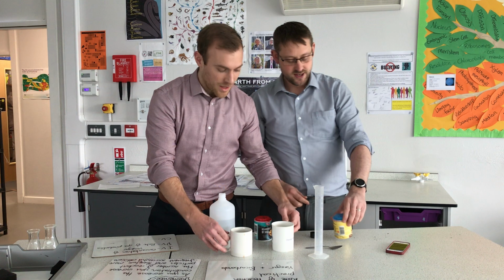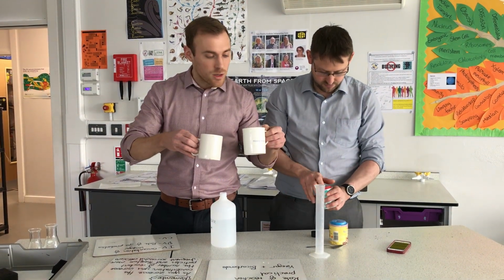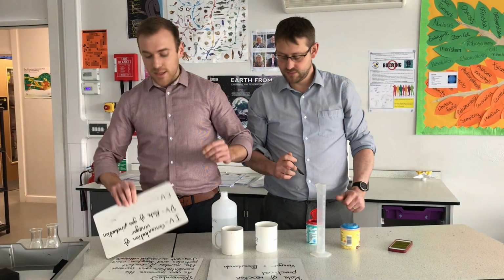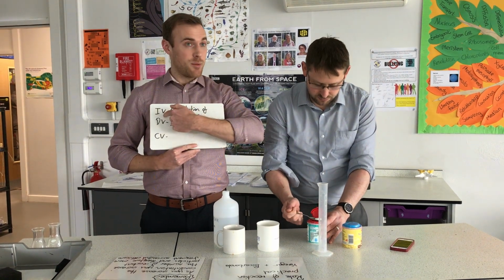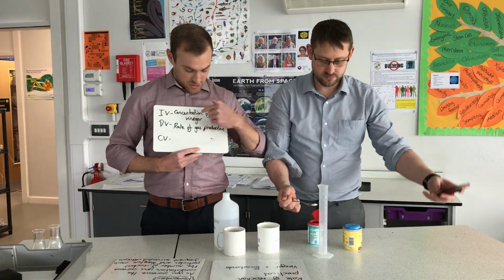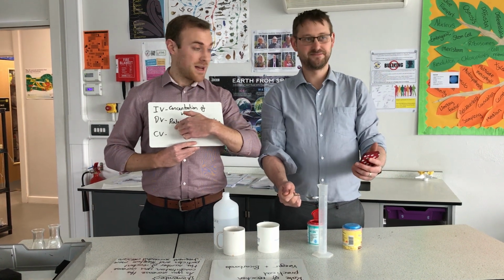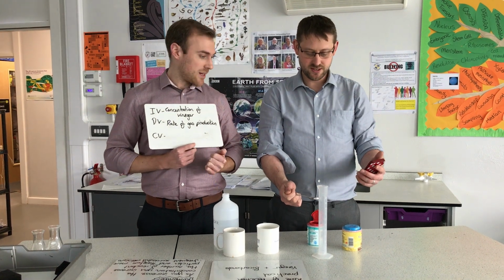So what we've got is exactly the same volume of vinegar in each, because that is a control variable. And what I've started to write down here is our three variables that we're going to be looking at. So our independent variable, which is what we're changing, as Sir just said, is the concentration of vinegar. The dependent variable, which is what we're going to measure, which is the rate of gas production, and we'll come up with some control variables in a second.